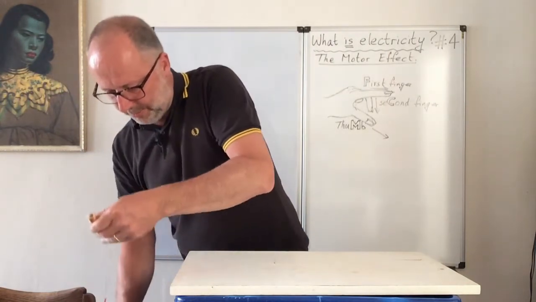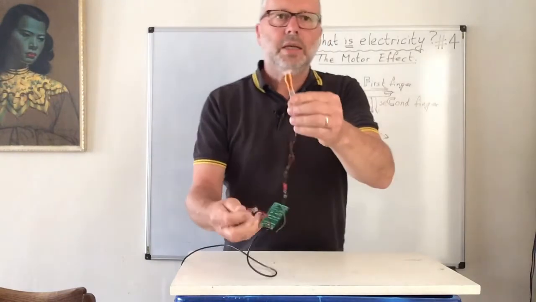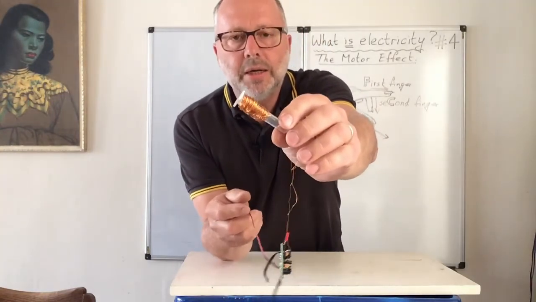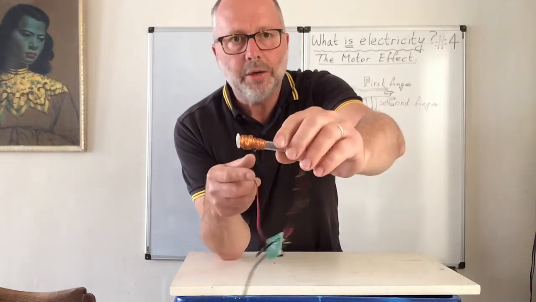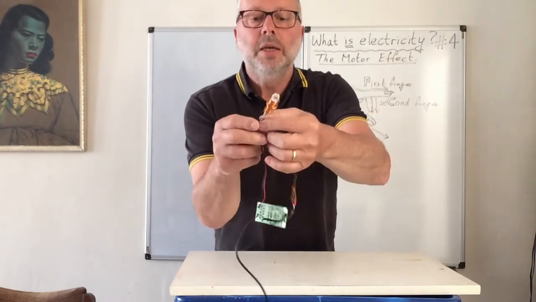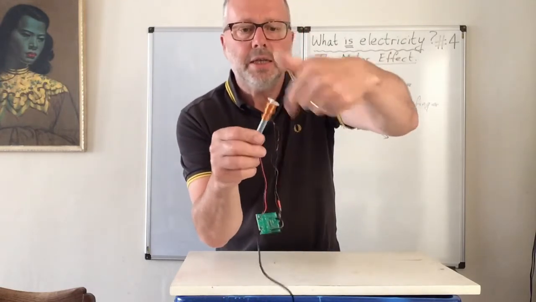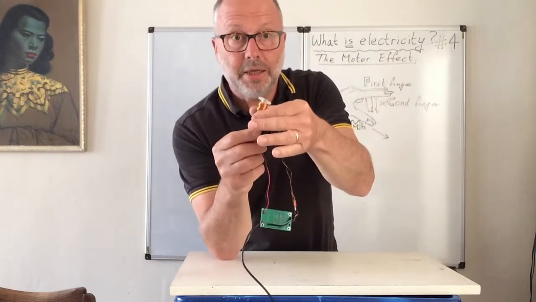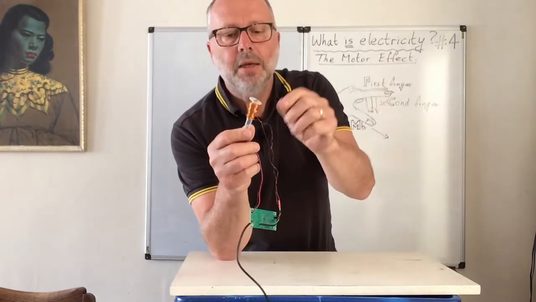What if I didn't have that and I didn't have this, but instead I had a thing that I've made here. Now, what I've got here is a coil of wire. Now, we said before that when you coil wire around, you concentrate what's going on. So I've got a coil of wire, and if I send electricity around that in one direction, that becomes an electromagnet. We did that last lesson.